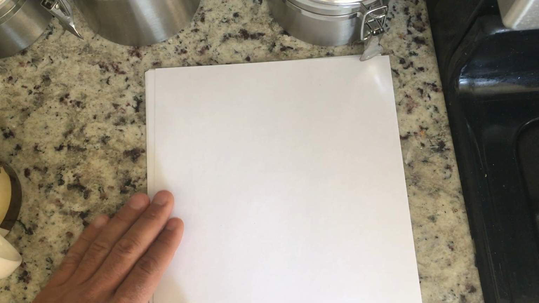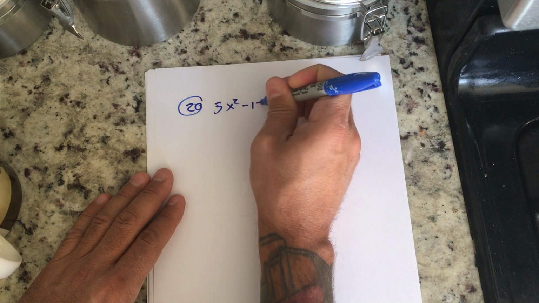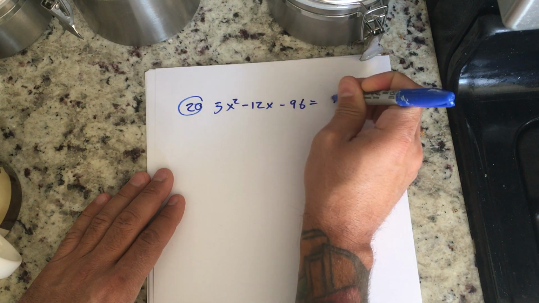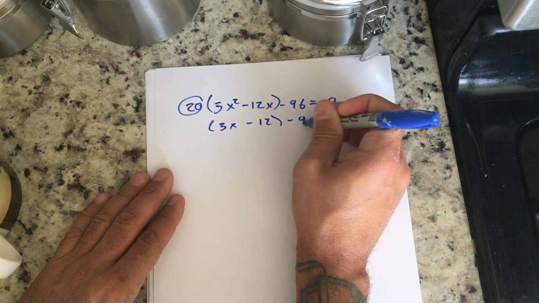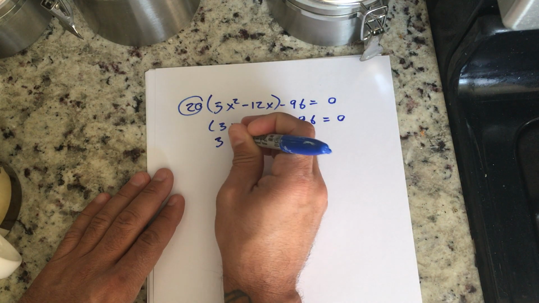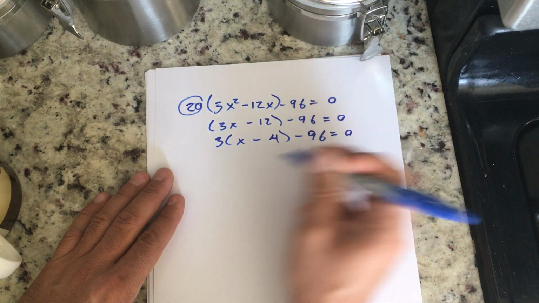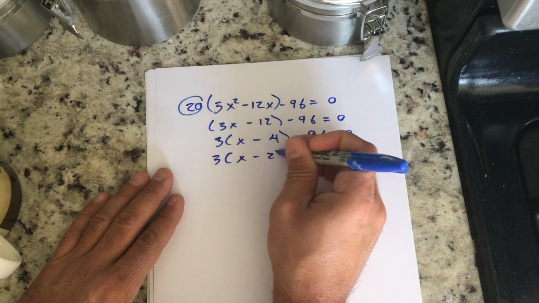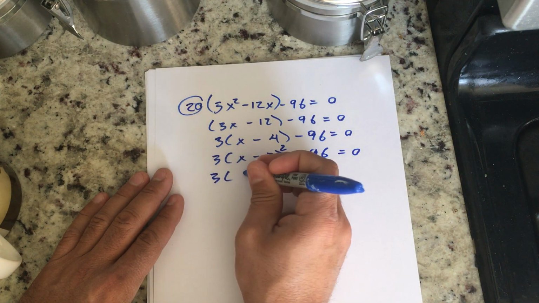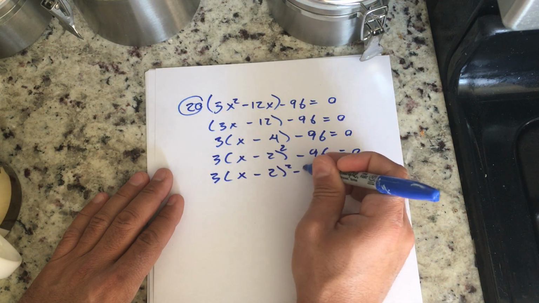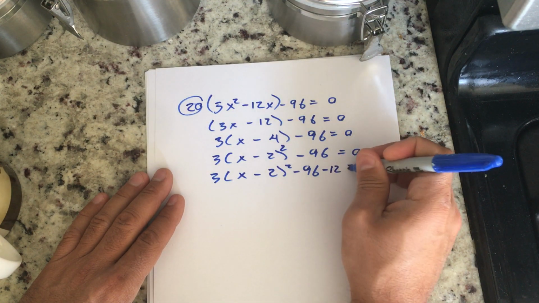Number 20, last problem. Drop the x's, drop an x from each. Factor out the a. Divide by 2. Square it. Subtract the h squared. 2 squared is 4 times 3 is 12.